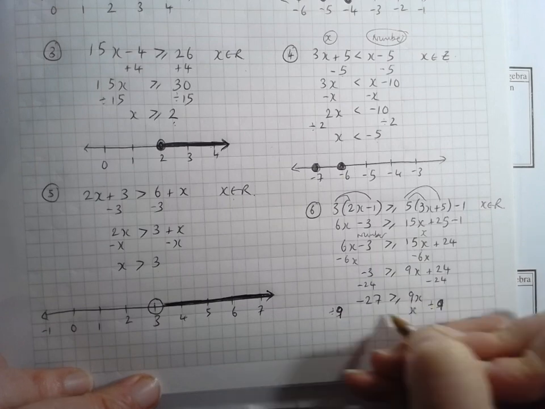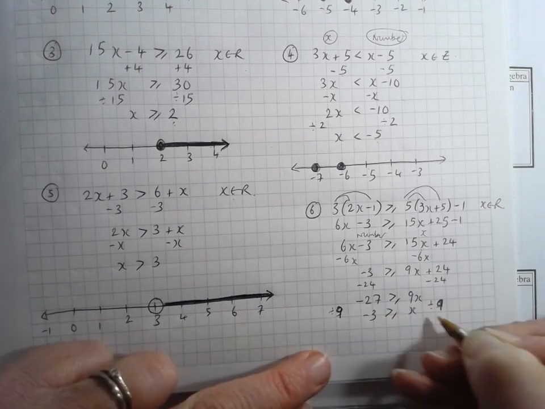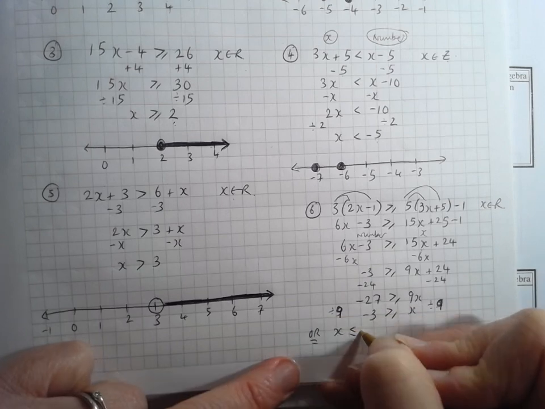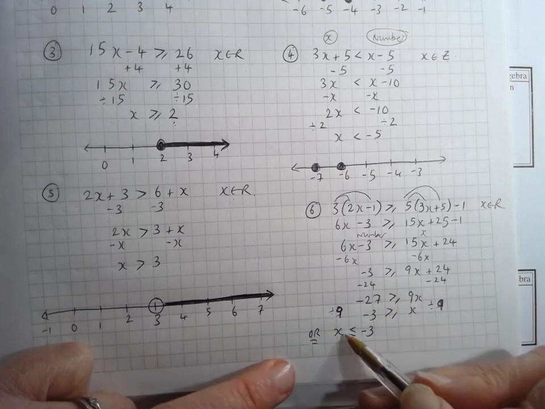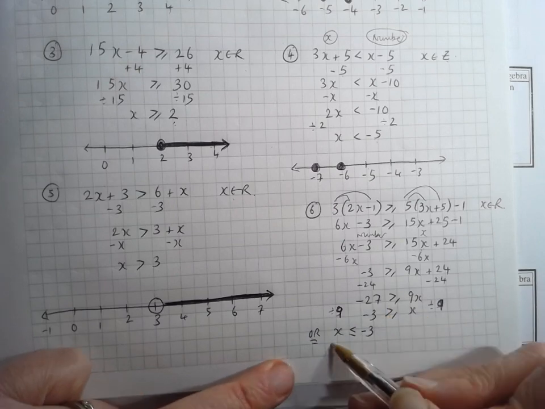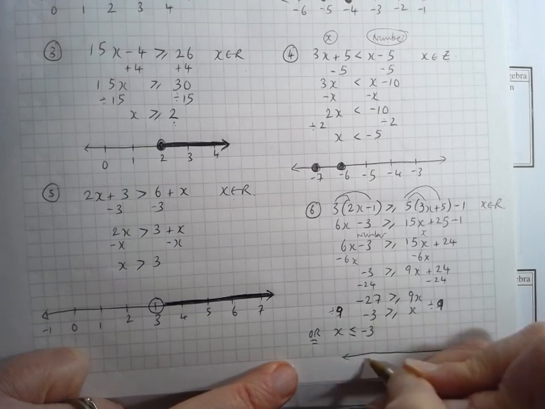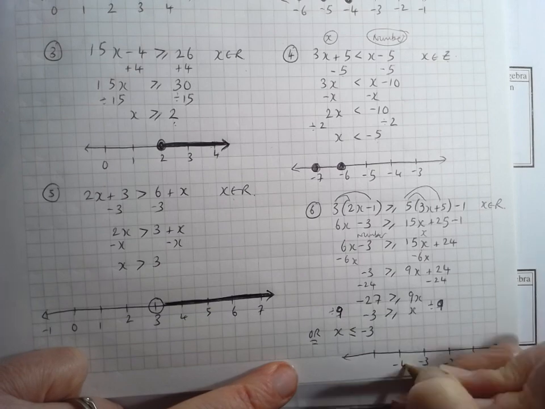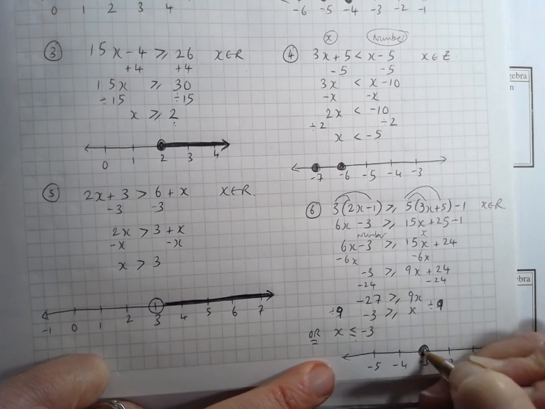So minus 3 is greater than or equal to x, or, easier to understand, x is less than or equal to minus 3. Do you notice the pointy part of the inequality is going towards the x? So when I rewrite it with the x on the left, the pointy part goes towards the x. And then I'm going to draw my number line, put minus 3 in the middle: minus 3, minus 2, minus 1, minus 4, minus 5. x is less than or equal to minus 3. Minus 3 is included. x is less than that, so it's going to go to the left of minus 3.